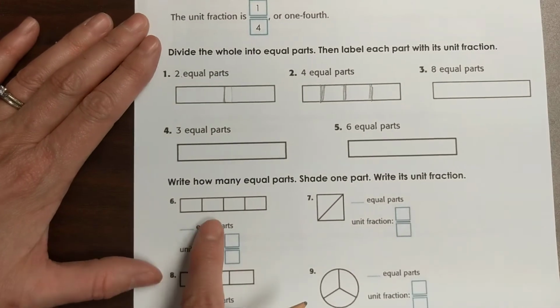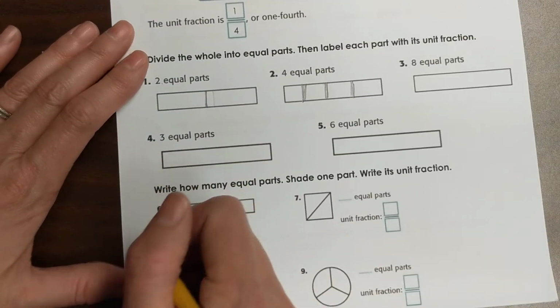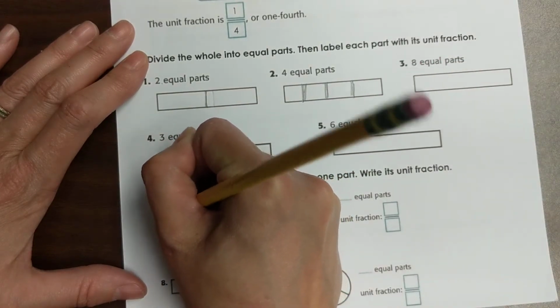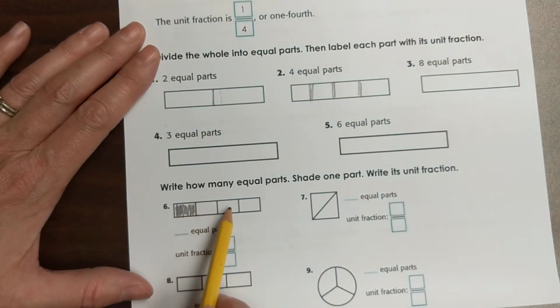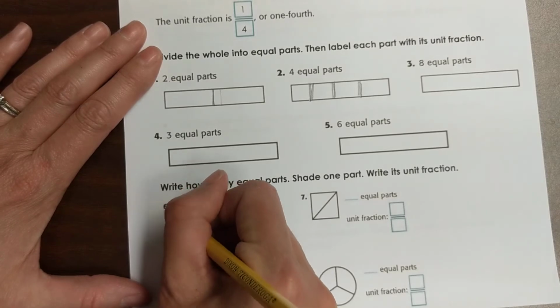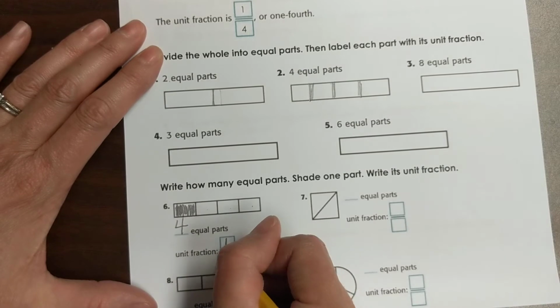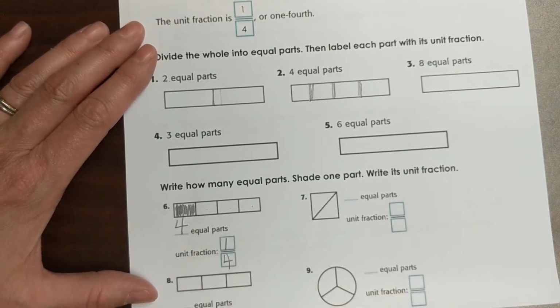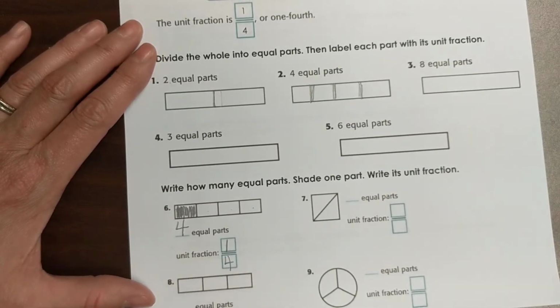All right, it says how many equal parts, shade one part and write its unit fraction. So it wouldn't matter which one you shaded, but I'll just go ahead and shade this first little section of the rectangle. So there are 1, 2, 3, 4 equal parts, and I shaded 1. So my unit fraction is 1/4, because I shaded 1 out of 4 pieces. My packet cut off, it's not like your packet, I copied this online and this cut off, so we're not going to worry about that one.